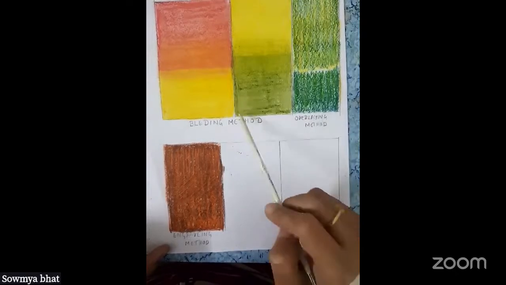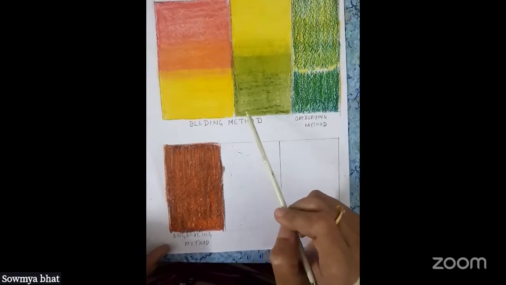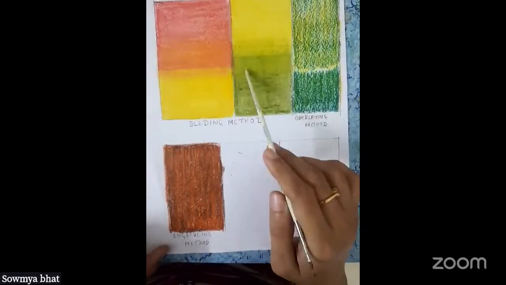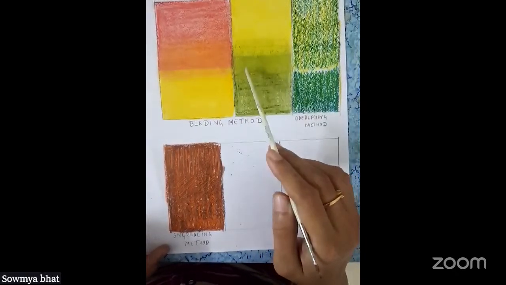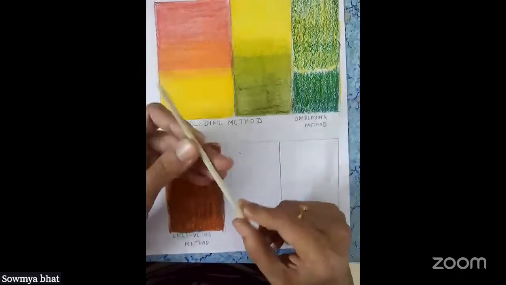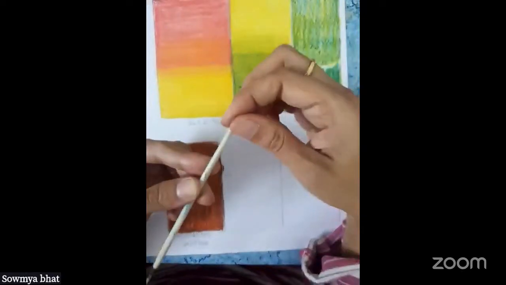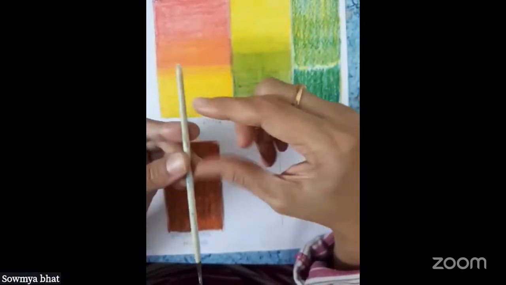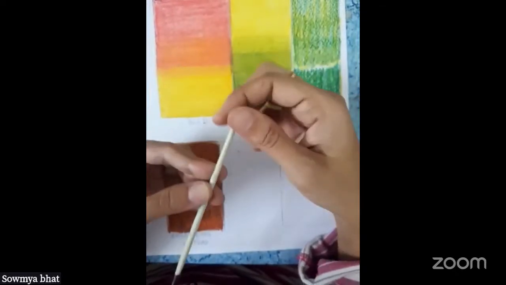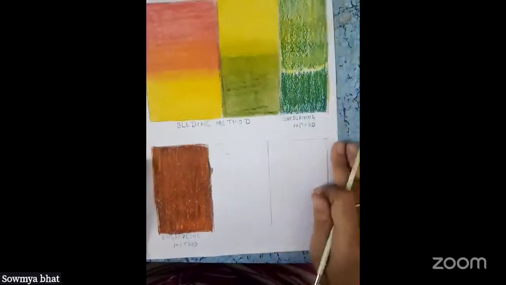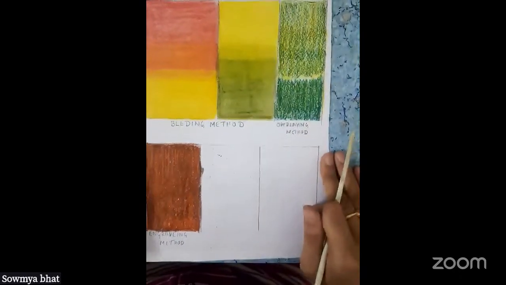Cotton is much better, and tissue paper is also good, but tissue paper is a little hard. The smoothness you get is best with cotton. You can use a cotton earbud. You've seen that earbud, right? It has the cotton at the tip, on a plastic stick. You can either use it directly or prepare your own cotton bud and use it for smudging. And then we saw even the overlaying method.